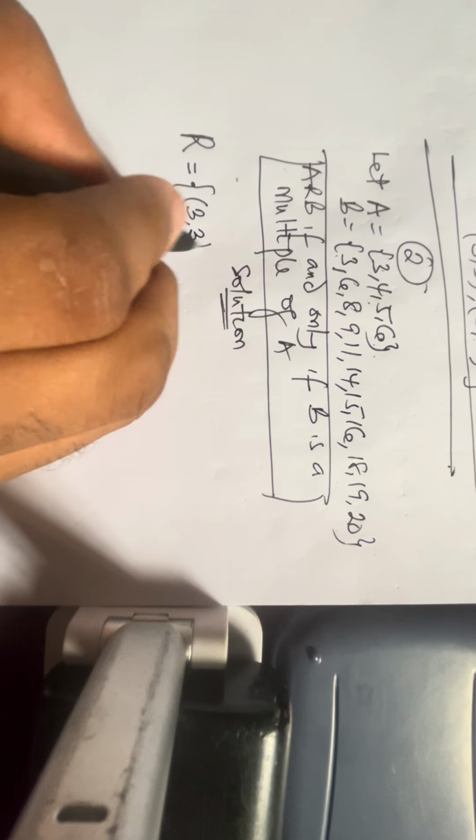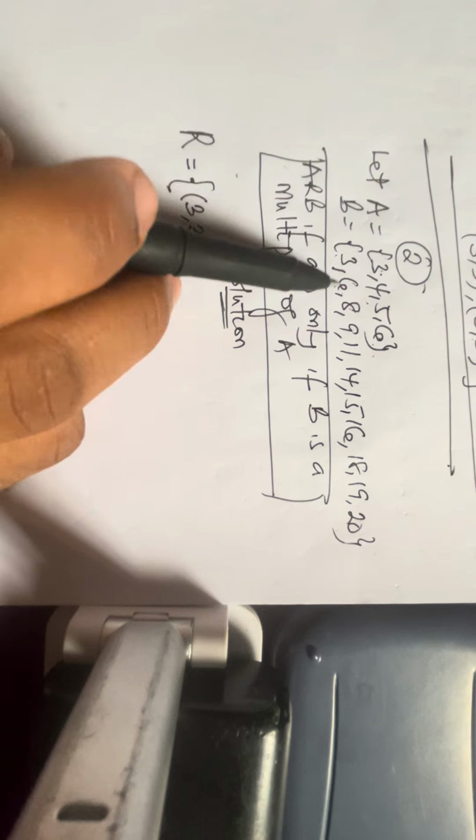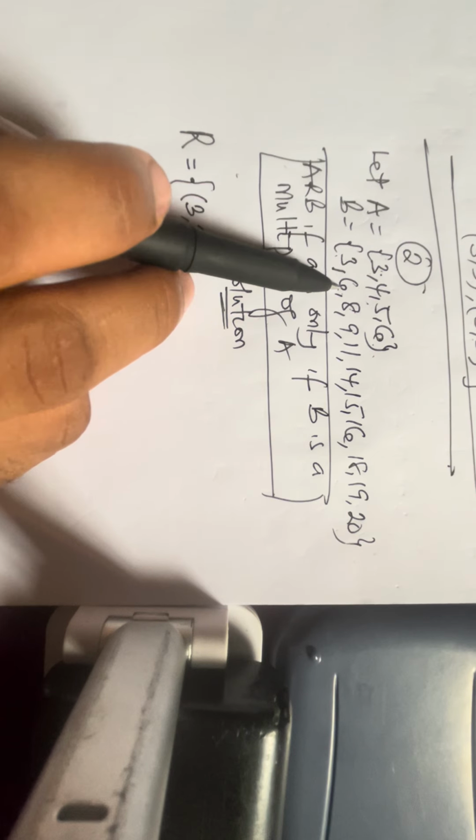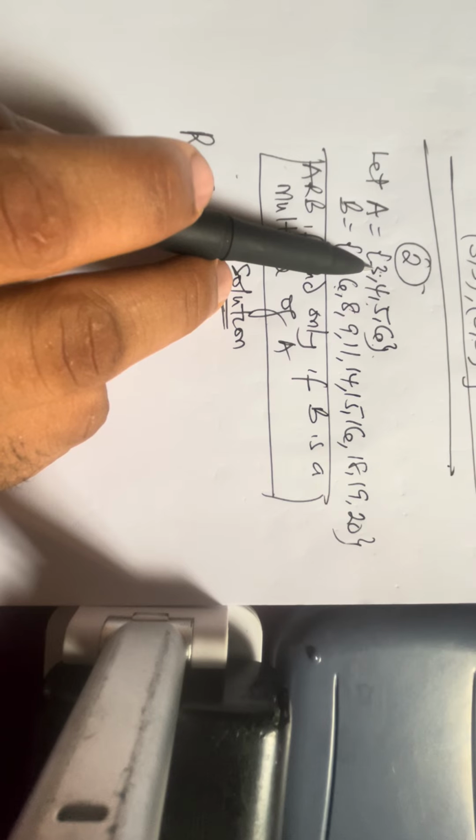Can 6 divide 3 without a remainder? Yes, 6 divided by 3 is 2. So we say 3 comma 6. Let's go to 8. Can 8 divide 3 without a remainder? No. 8 divided by 3 will give you a decimal. If 8 divides 3, you have a decimal value. There will be a remainder. So it means that one is not part of it.